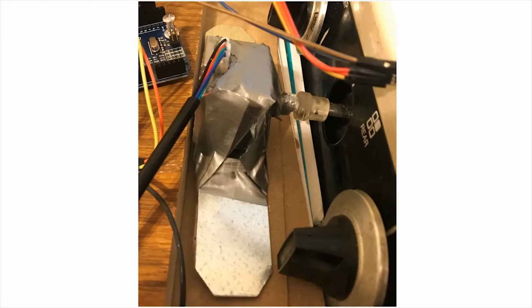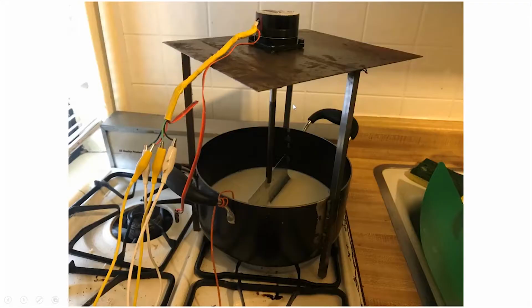This is a close-up of the stepper motor controlling the stove top knob. We 3D printed a component that would allow us to couple better with this metal shaft so that we wouldn't slip when the motor shaft turned. Here's a picture of the cooking pot with the mixing apparatus. This orange cable is the thermocouple going down into the milk mixture.